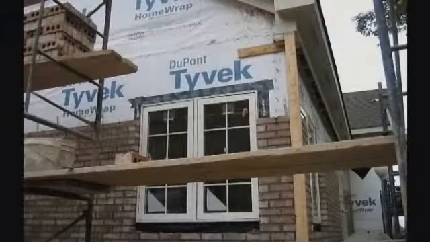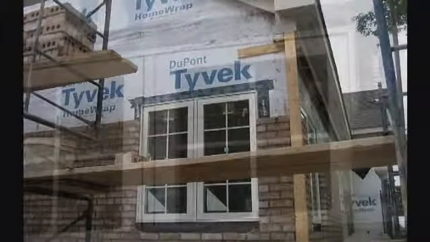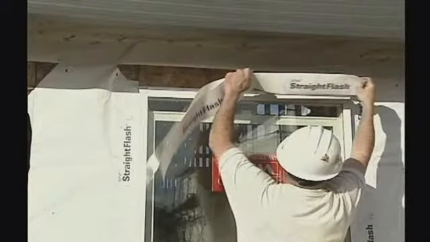Another common defect I see is reverse flashing at the window head. For example, here you can see that the secondary moisture barrier comes down over the top of the nail fin of the window, and then a piece of peel and stick flashing is stuck to the building wrap. Well, that really doesn't provide a great deal of value.